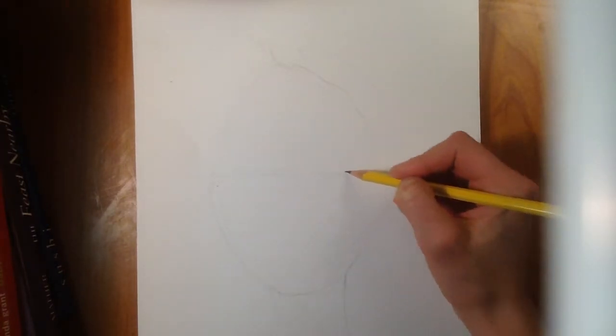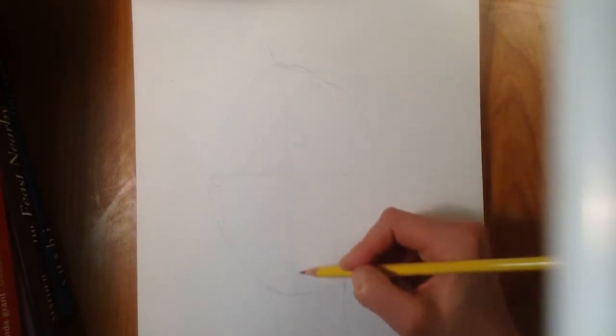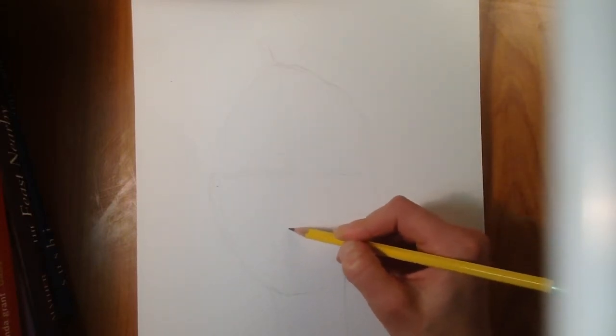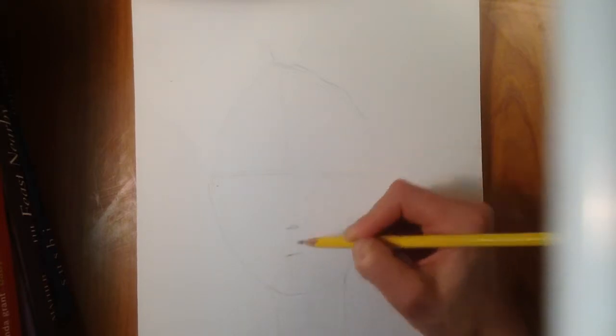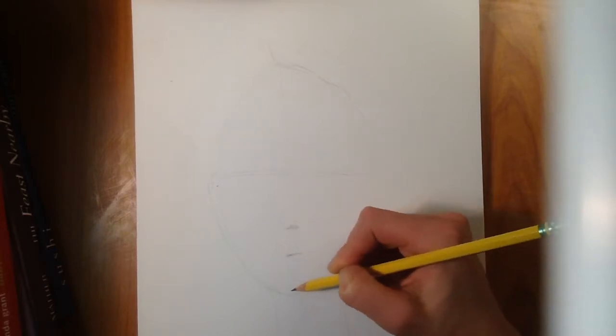So the eyes are halfway down. I'm going to do a little mark here, which I'll erase later, showing where that is, and I'm even going to do crosshairs here for the nose. I'm going to measure kind of where the bottom of the nose is and where the mouth is too. The mouth's about halfway down between the nose and the chin bottom.